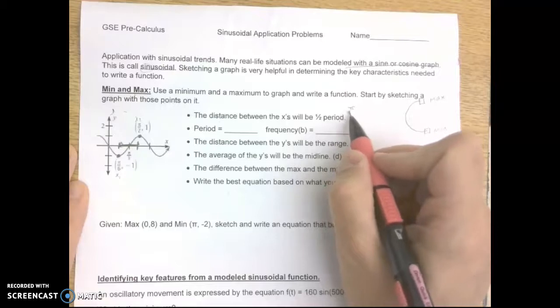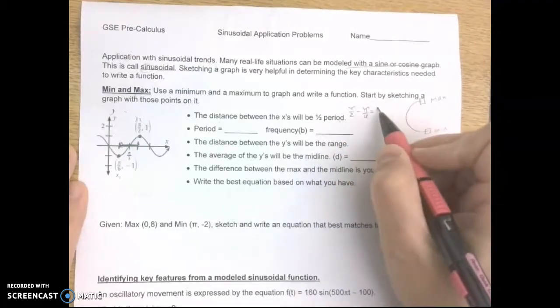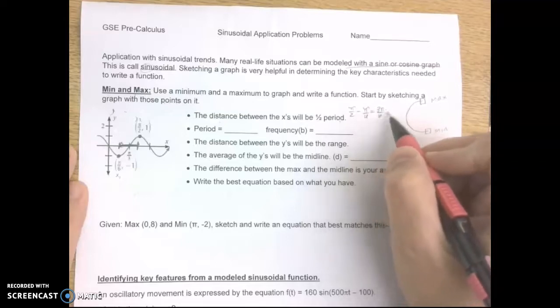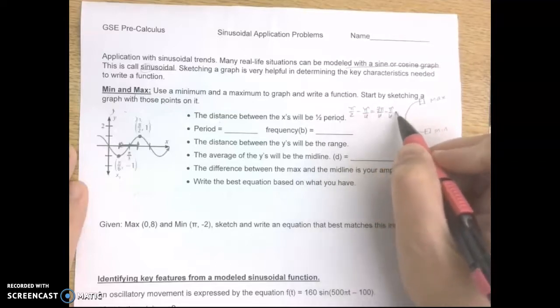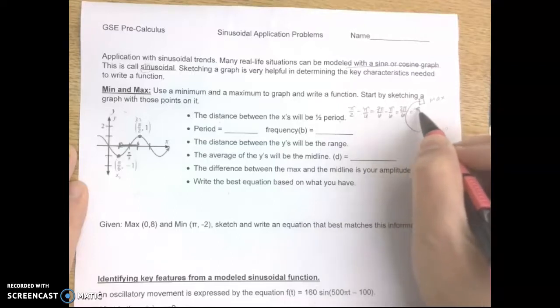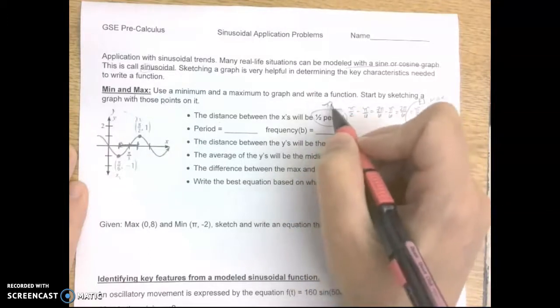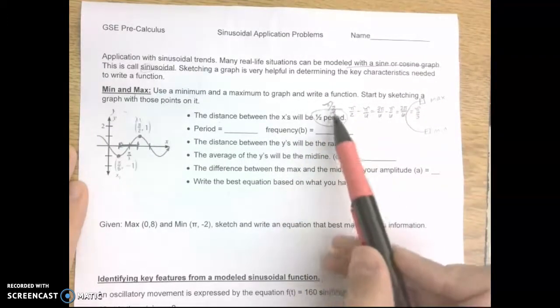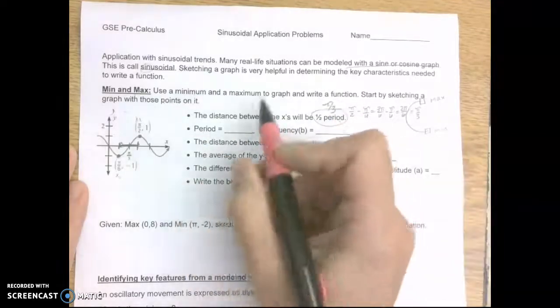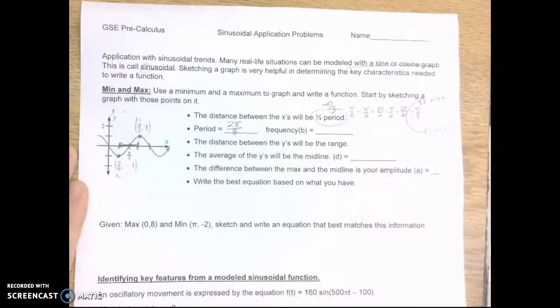So I take pi over 2 and I subtract pi over 6. I have to have a common denominator, so that's 3 pi over 6 minus pi over 6 to give me 2 pi over 6, which is pi over 3. So half a period here is pi over 3. Now, I don't really need that half period other than to multiply it by 2 to get the period. So my period is going to be 2 pi over 3.